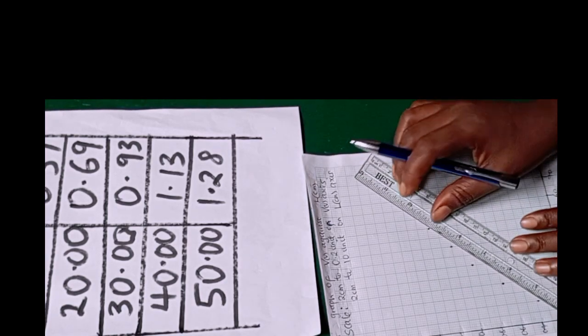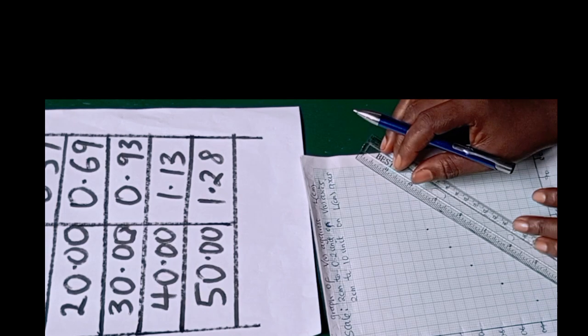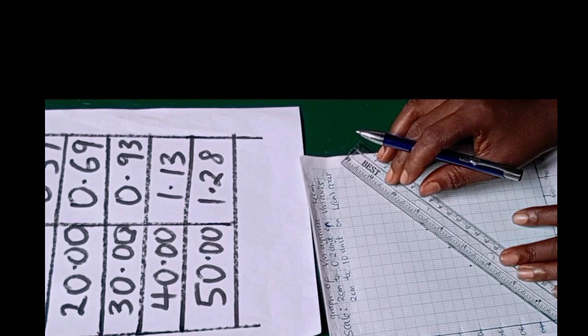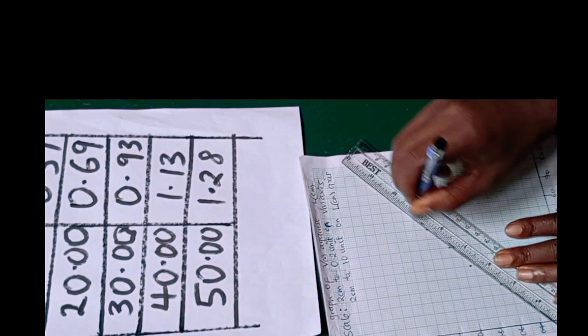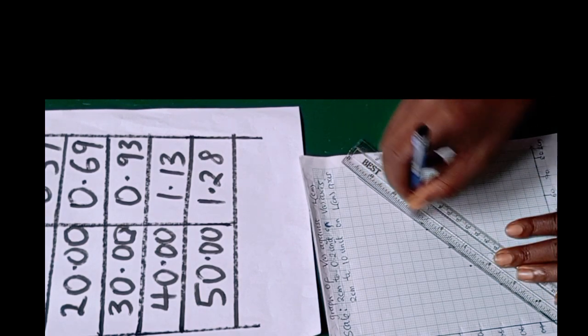Let us join our points. When you're joining the points, remember your line of best fit. All the points must not be on the line, but the ones that are not on the line must be evenly distributed. Once this line is correctly drawn, you already have 1 mark for drawing the line. This is the line of best fit. You note that this point and this point are evenly distributed, one on this side and the other on the other side. So let us join to find our slope.